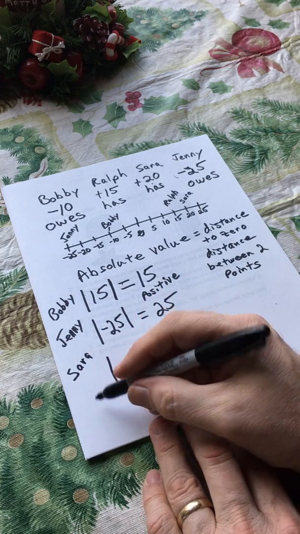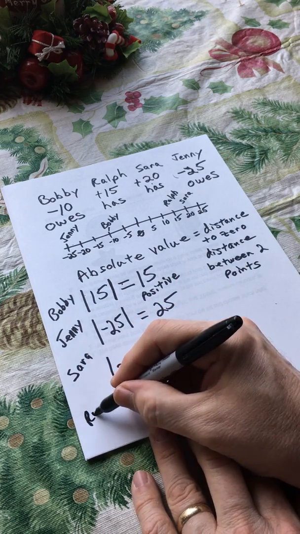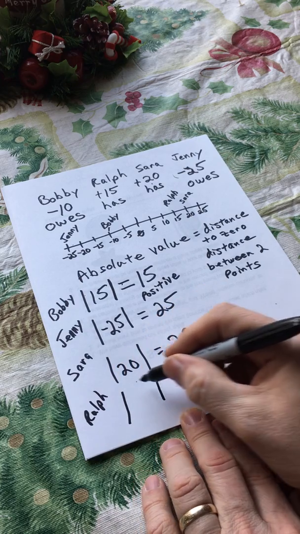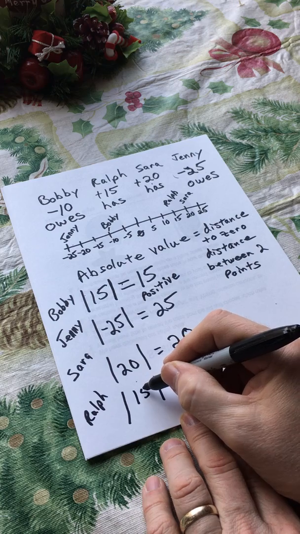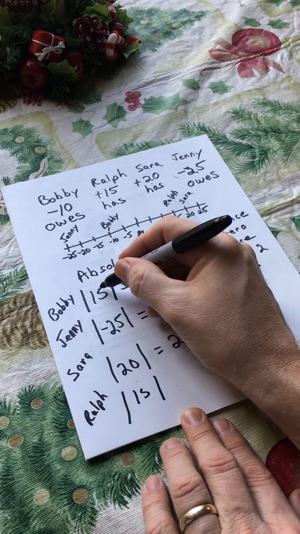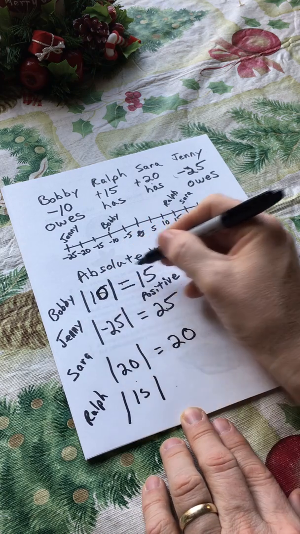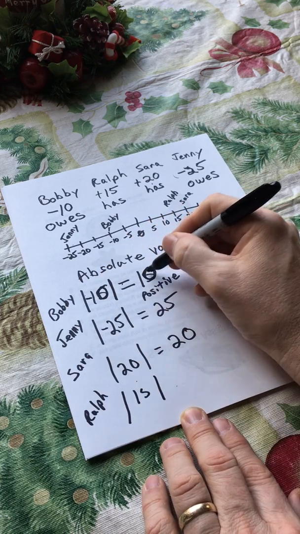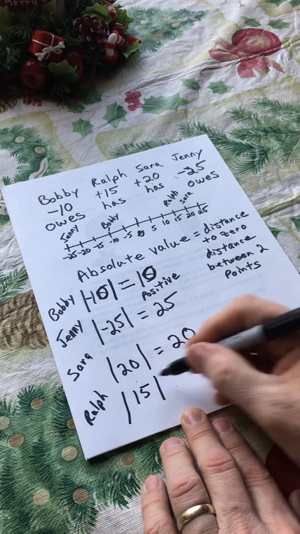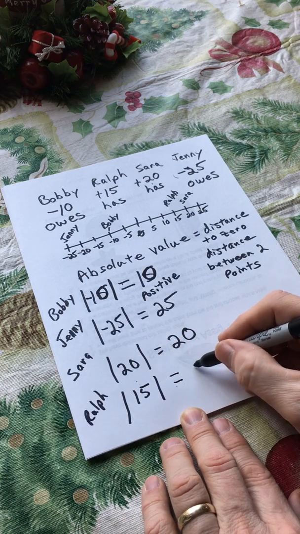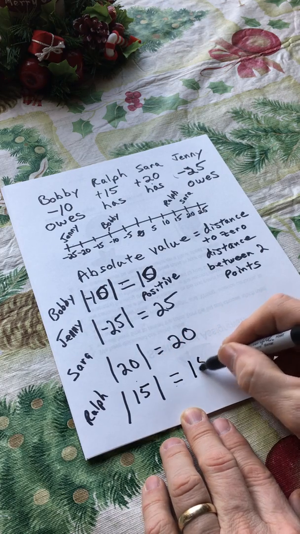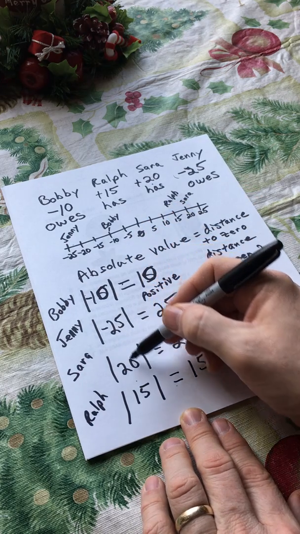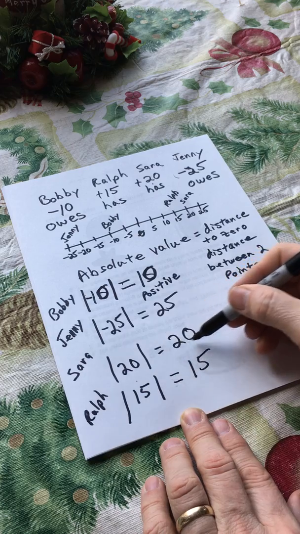And then our Ralph, absolute value of 15. Oops, I did Bobby. He was supposed to be 10. My apologies. Bobby should have been 10, and he was a negative 10, but it becomes a positive 10 over here. Ralph was my 15, I'm sorry, and Ralph becomes positive 15 as well. So you notice these are all positive. These first two were negative to start off with, and here we had a couple of positives.